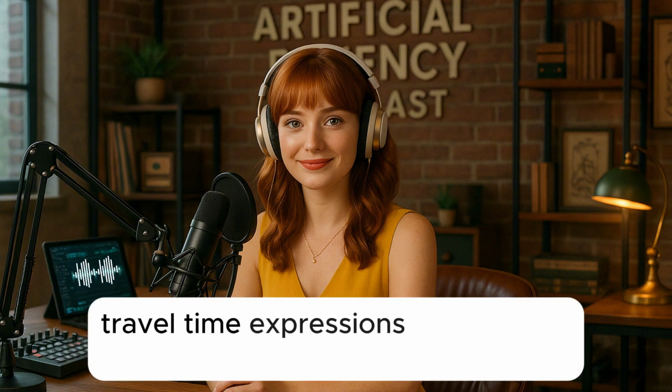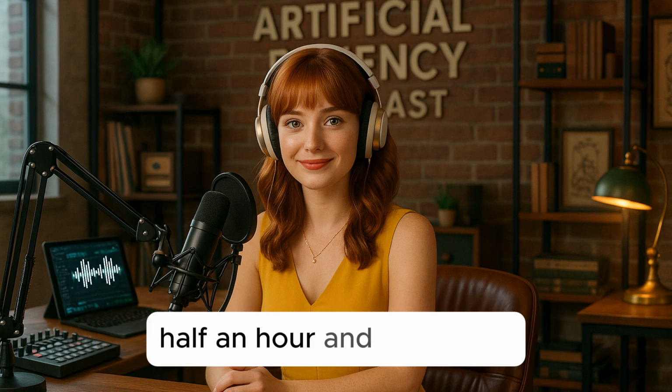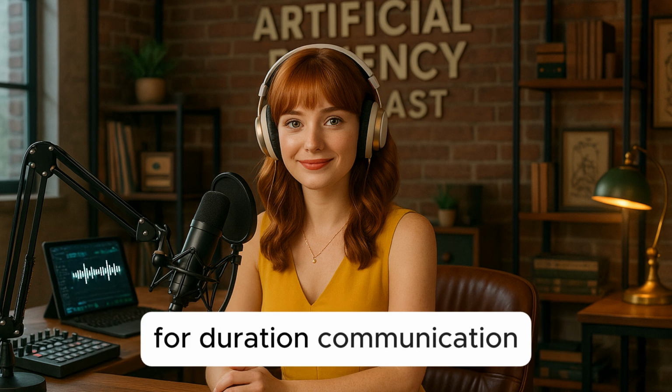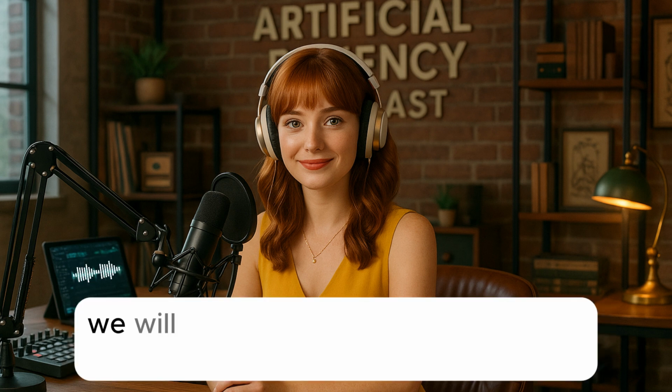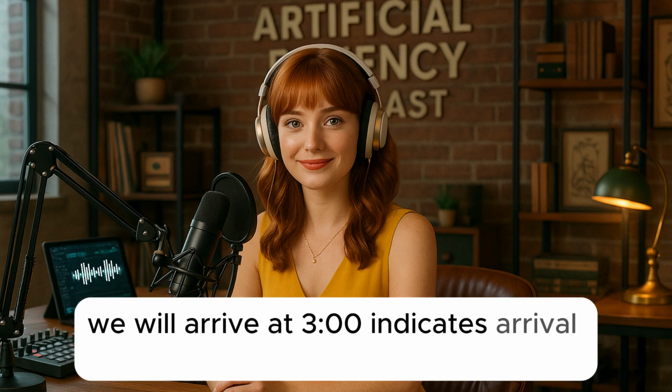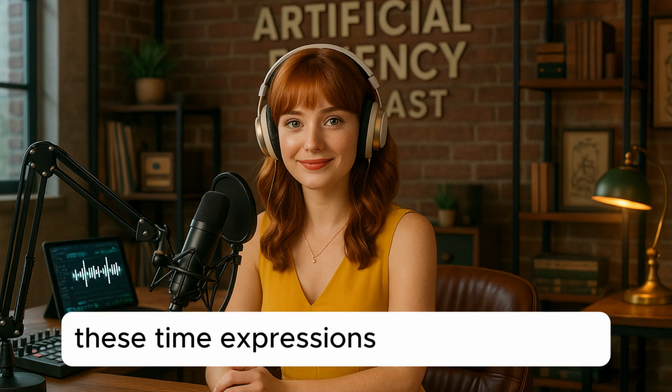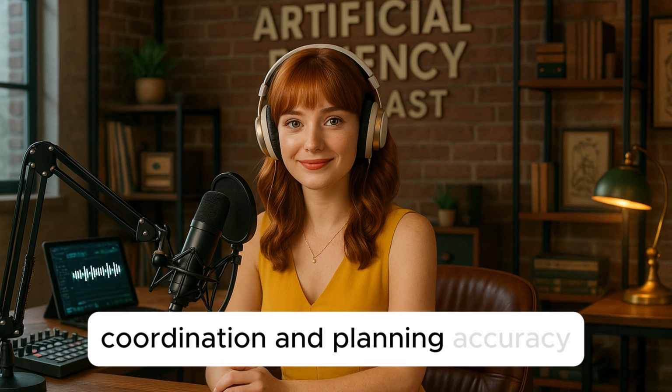Travel time expressions include 5 minutes, half an hour, and 2 hours for duration communication. The bus takes 20 minutes, provides time expectation. We will arrive at 3 o'clock, indicates arrival timing. These time expressions enable schedule coordination and planning accuracy.